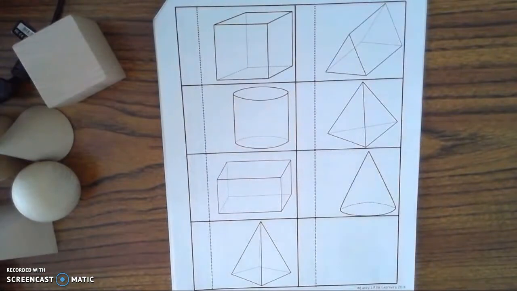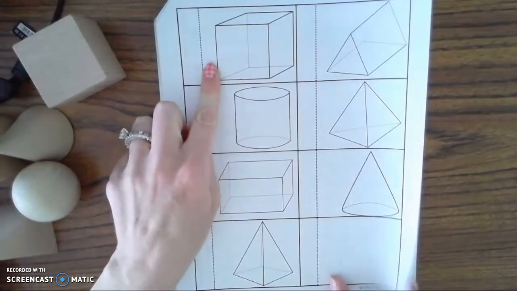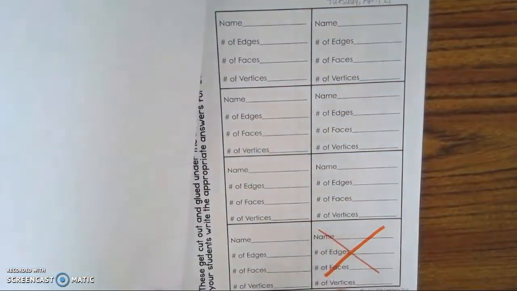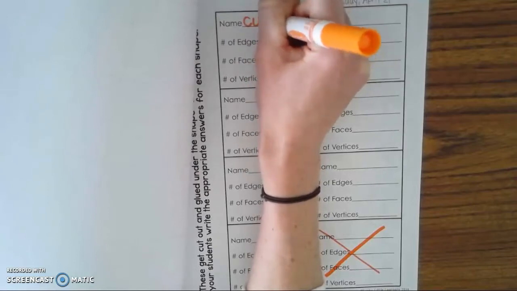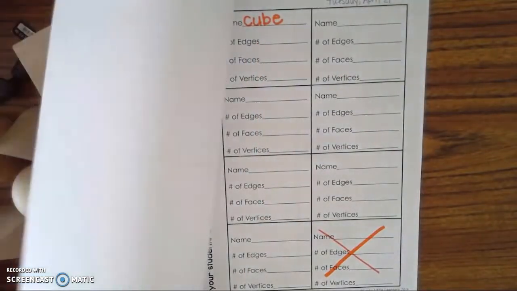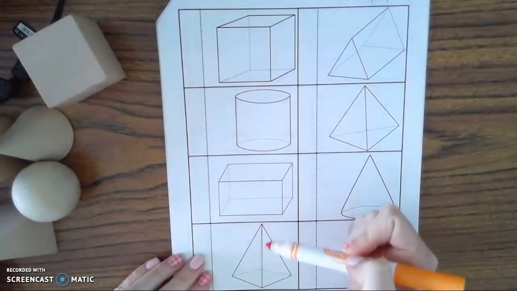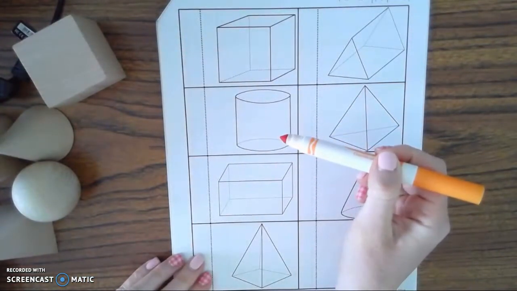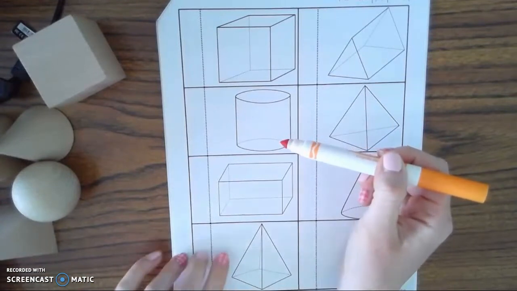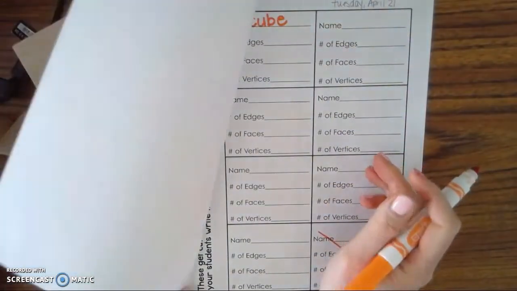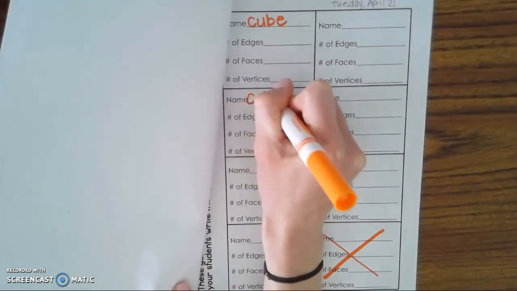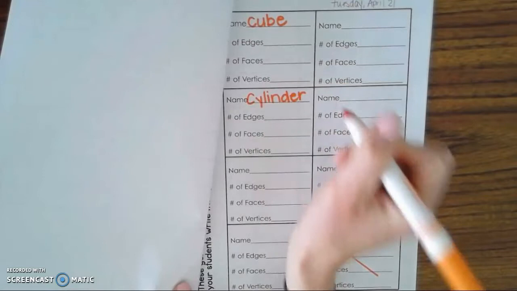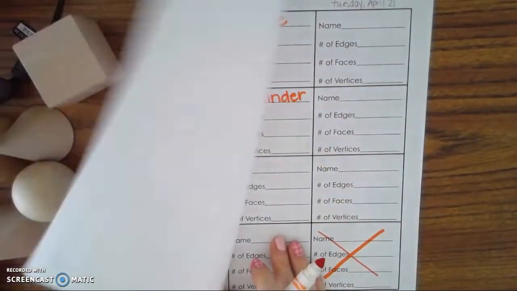Okay, so the first one is a cube. Okay, so I'm going to flip it over. The name is a cube, and I will write that on the first line. Okay, I'm going to work down the column today. So the next shape, can you guess what shape is next? If you said cylinder, you are correct. So I'm going to flip my page and I will write cylinder. And again, if I'm going fast, just pause the video, okay?